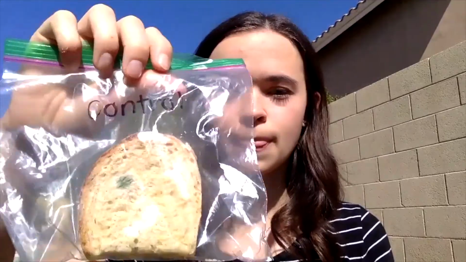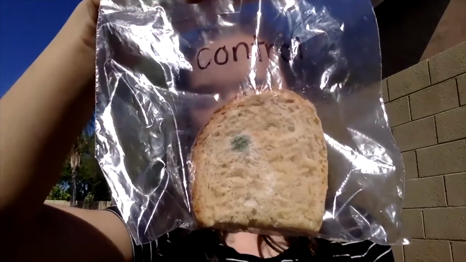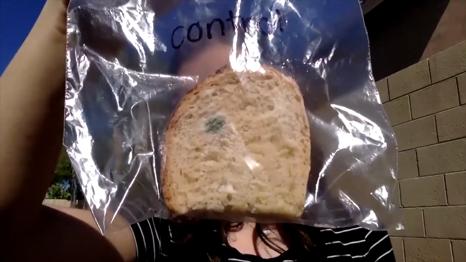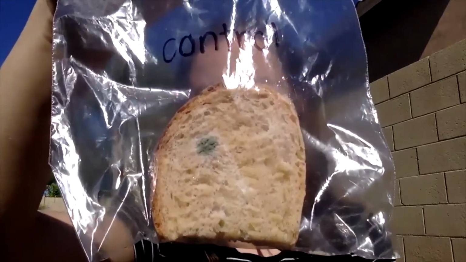So let's look a little bit at my results. So first, before we do anything, let's look at the control. So this is the control right here. As you can see, there's not a lot of mold. There's like one major spot, but that's about it.